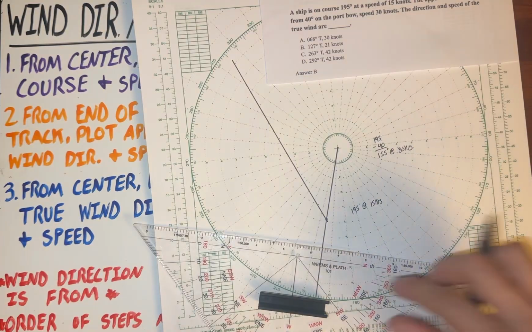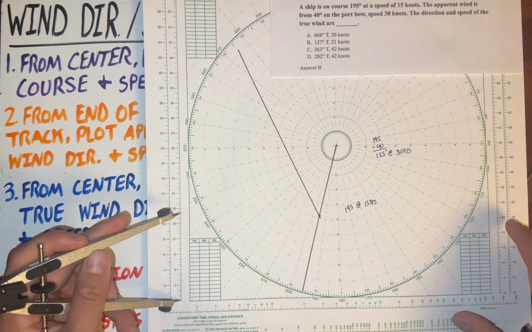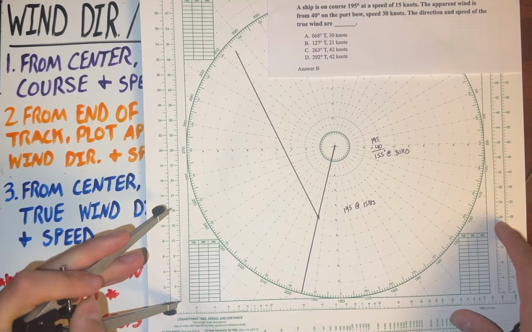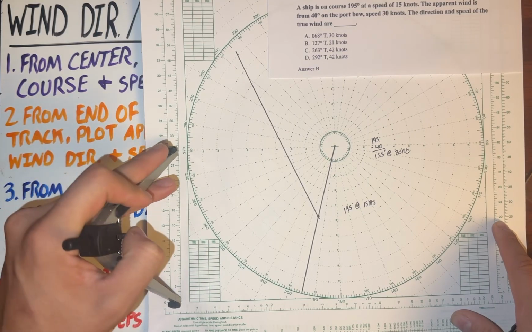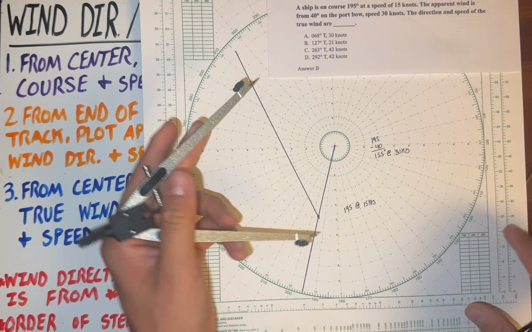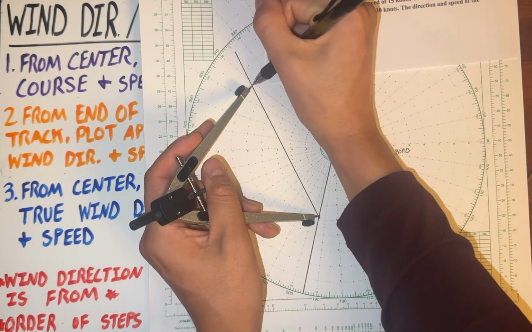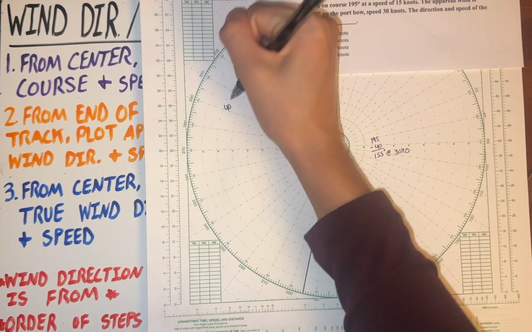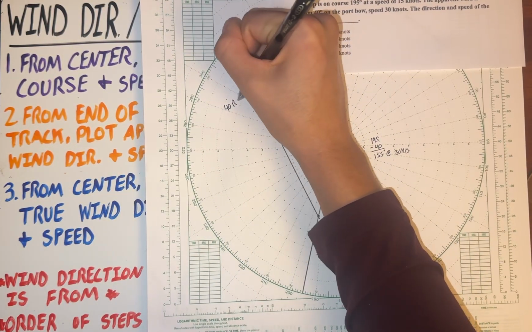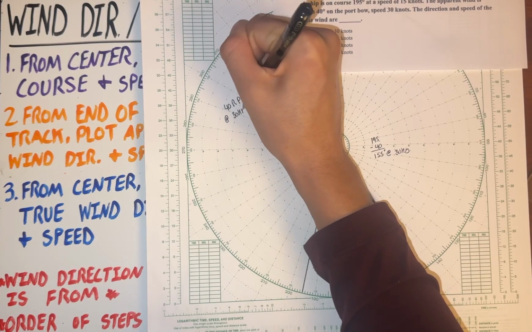From there, I'll measure, using that same scale, 30 knots, which is our speed of apparent wind. This is 40 degrees relative off the port bow at 30 knots.